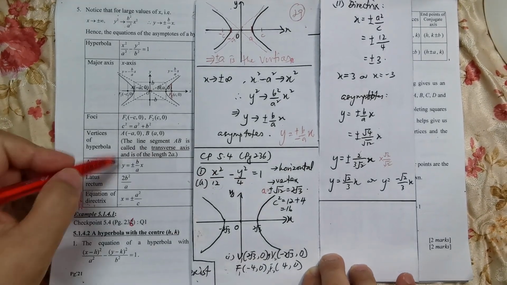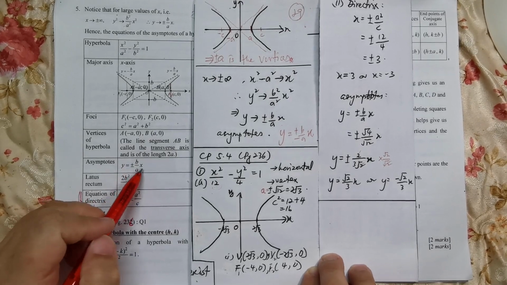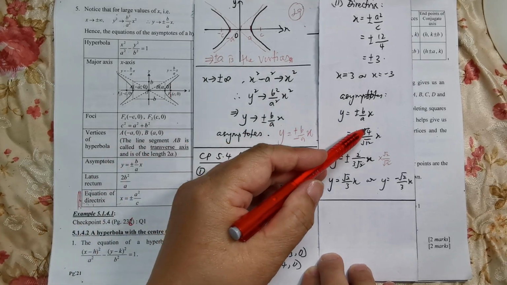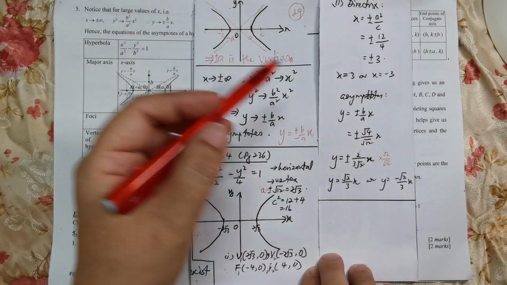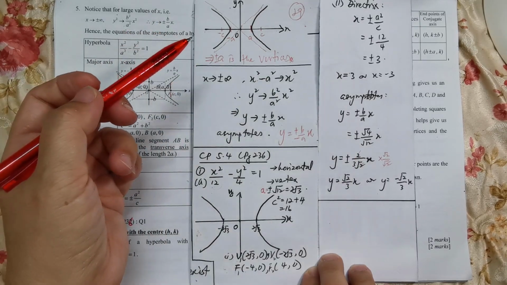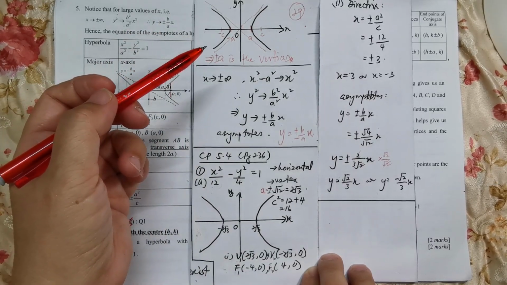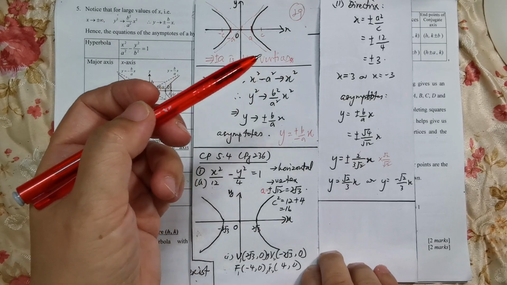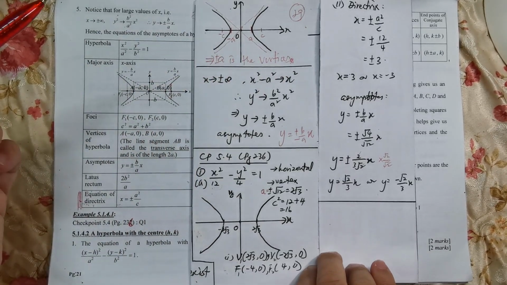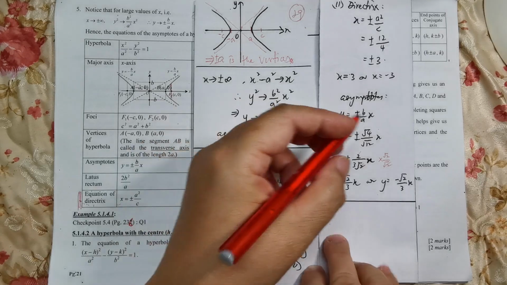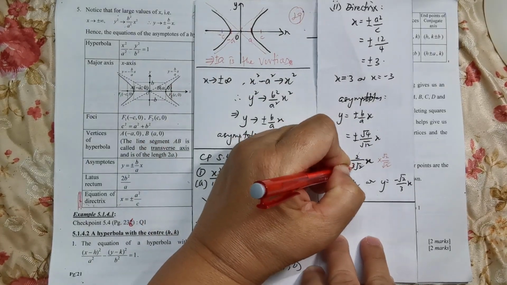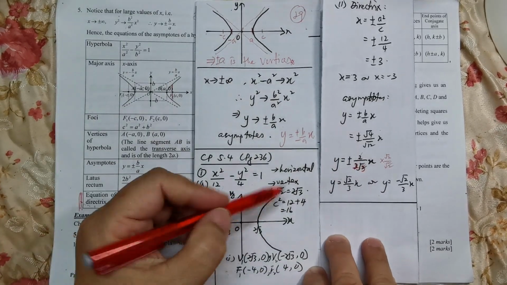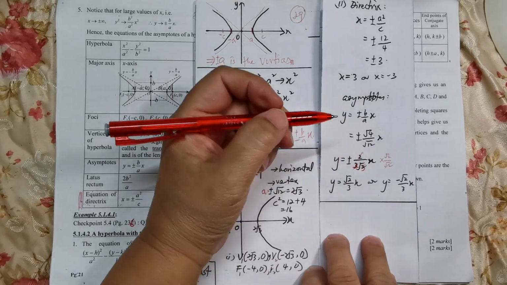And the asymptote. So this is the formula for the asymptote: plus minus b over a x. All right, so this is b squared. So b is square root 4 and a is square root 12. All right, square root 4 is 2. Okay, hold on. B over A, A is 12. Oh, okay, I made a mistake here. It's supposed to be 2 square root 3. Follow this one. A is 2 square root 3.